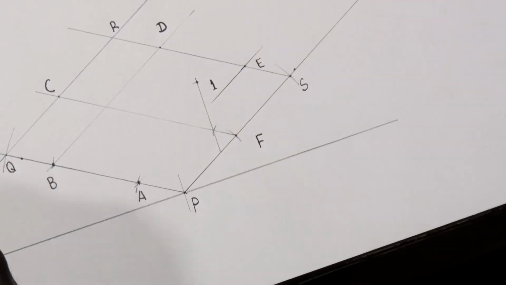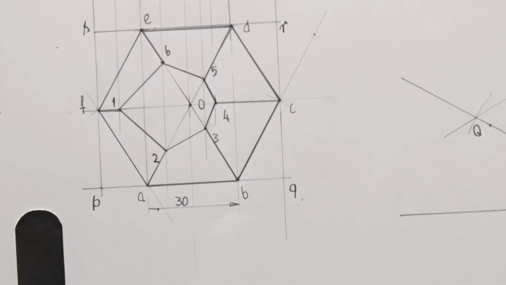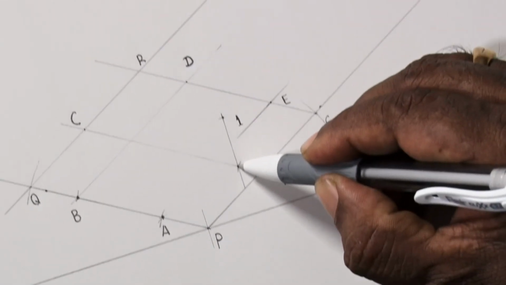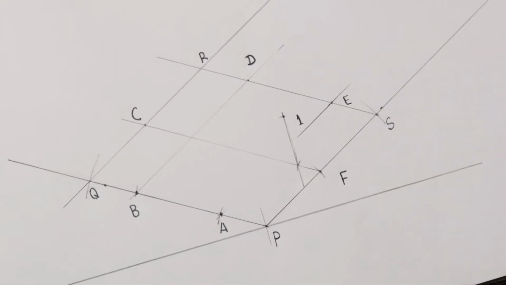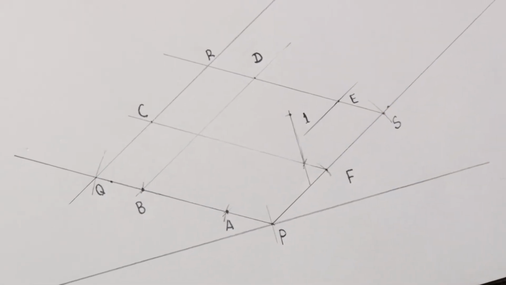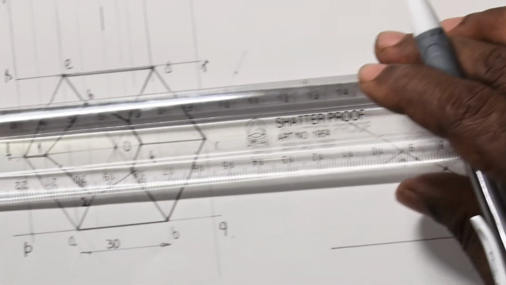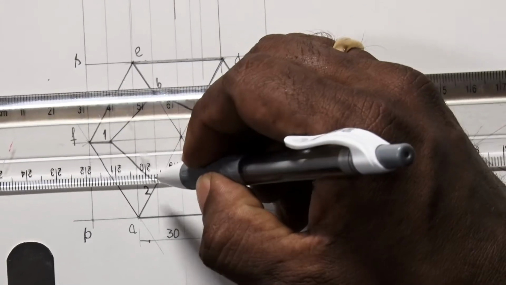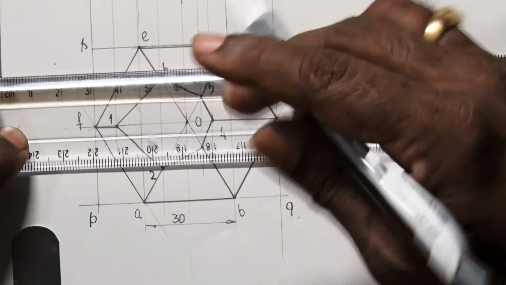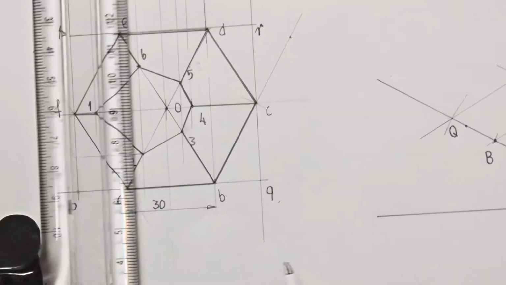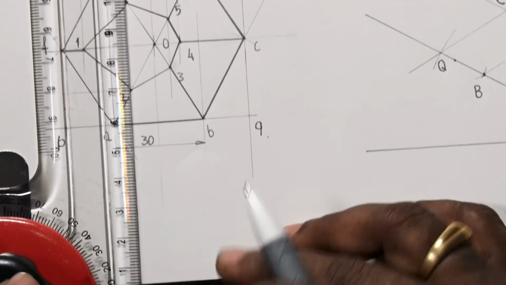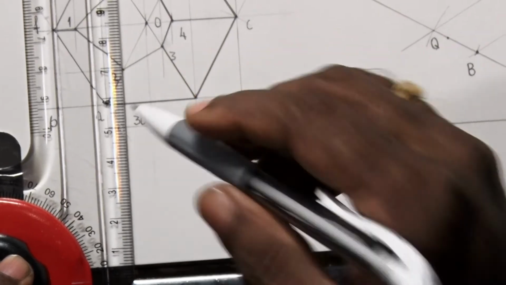We have taken the location of 1 in the top view. We place that in the top view, and we have taken the height of 1 in the front view, and when we place it on the height, we are able to get 1. Similarly, we can find out the location of 2. Location of 2 is obtained by taking these distances.